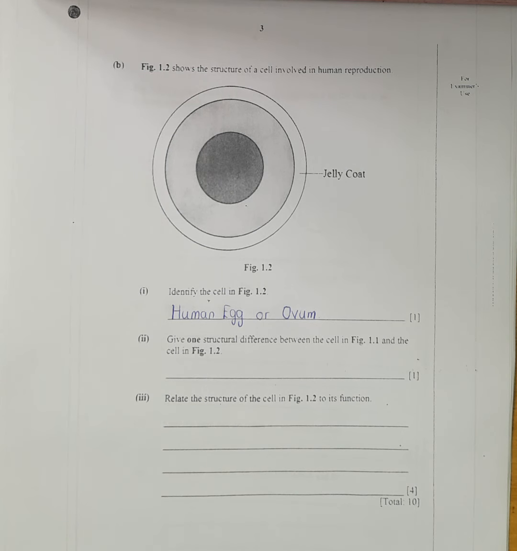So you should know the differences between animal cells and plant cells. Animal cells, they don't have cell wall, whilst plant cells, they have cell walls. And then another structural difference is that in animal cell, the nucleus is at the center, whilst in plant cell, the nucleus is on the side.